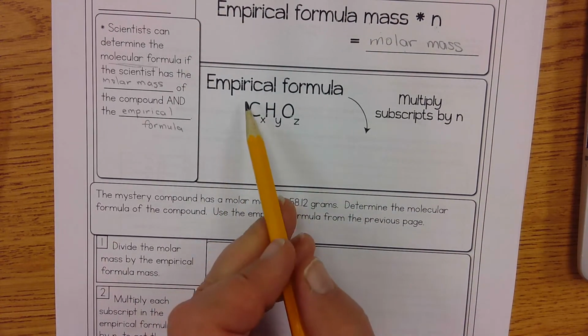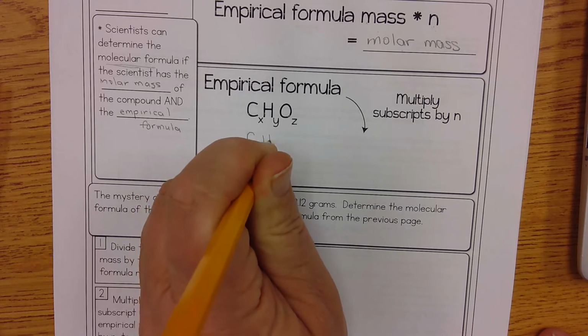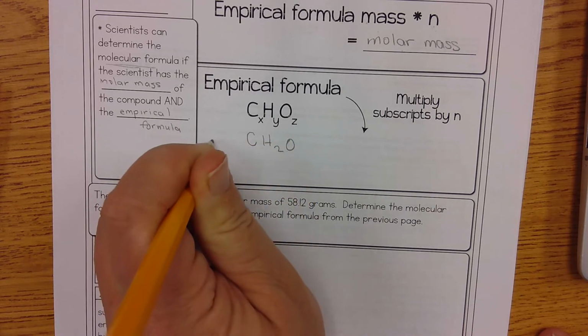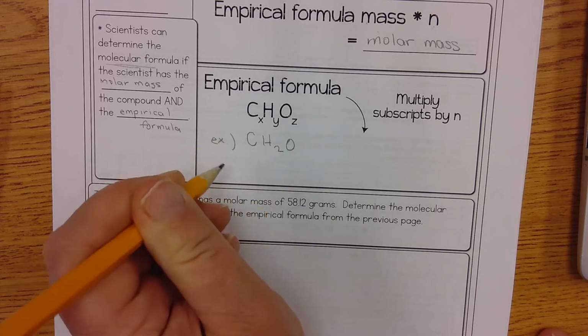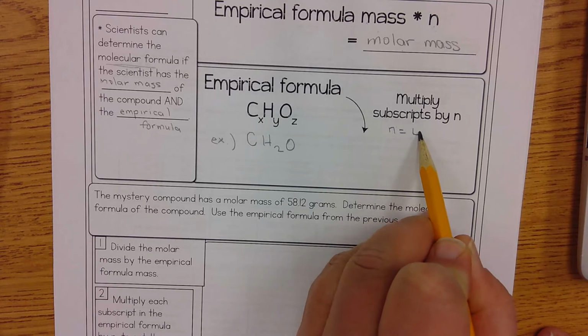Like you see here, the empirical formula, for example my glucose, was CH2O, multiplied by N when N equals 6.